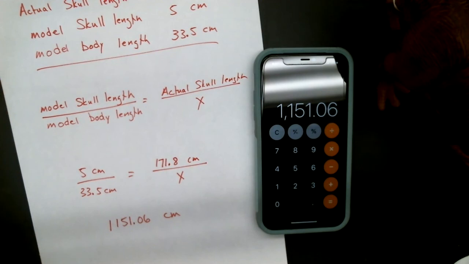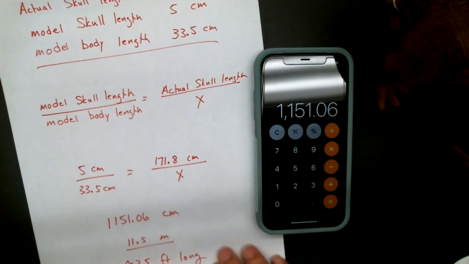There's 100 centimeters in a meter. So that is going to be the equivalent of 11.5 meters long. And there's just over 3 feet in a meter. So this animal is about 35 feet long. That's how big the animal is.